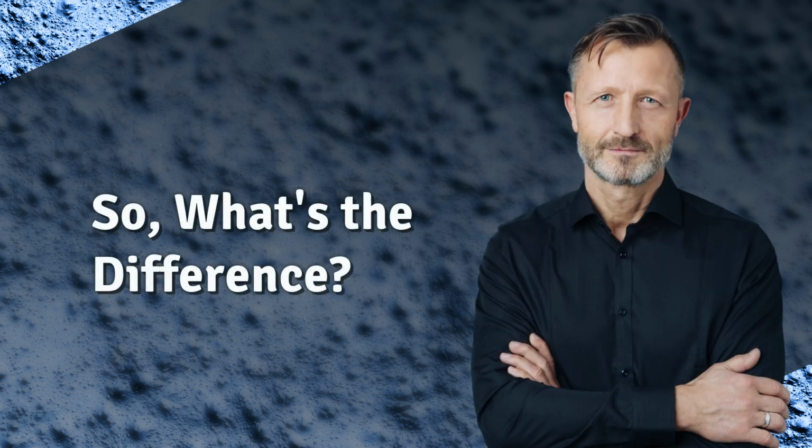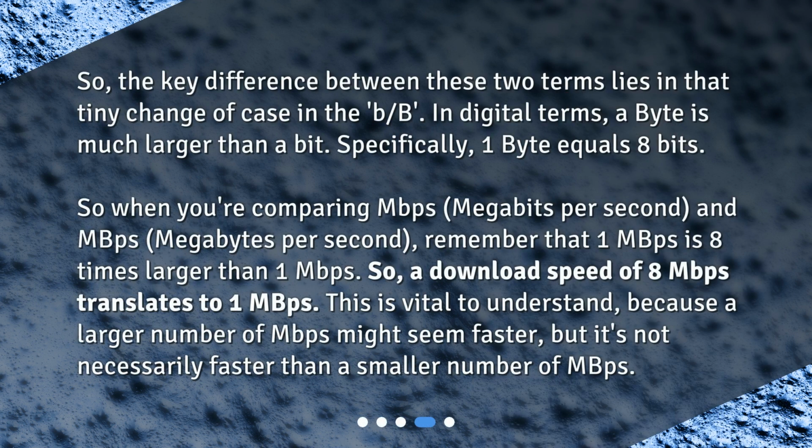So, what's the difference? The key difference between these two terms lies in that tiny change of case in the B. In digital terms, a byte is much larger than a bit. Specifically, 1 byte equals 8 bits. So, when you're comparing Mbps, megabits per second, and MBps, megabytes per second, remember that 1 MBps is 8 times larger than 1 megabit per second. So, a download speed of 8 megabits per second translates to 1 MBps. This is vital to understand, because a larger number of Mbps might seem faster, but it's not necessarily faster than a smaller number of MBps.